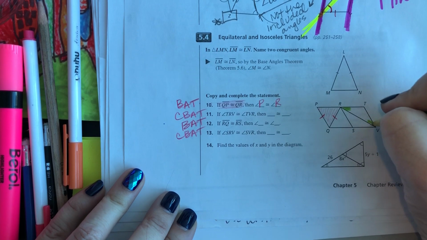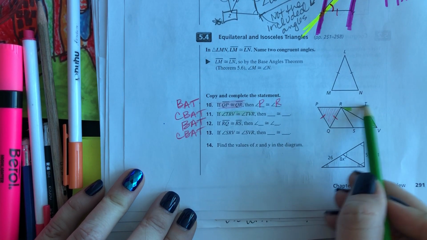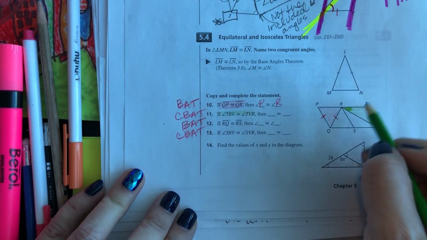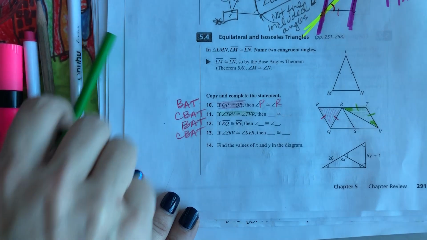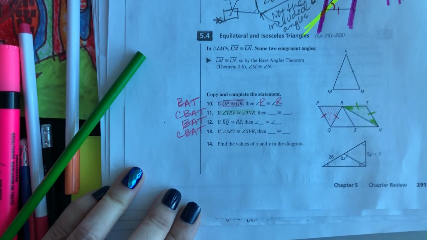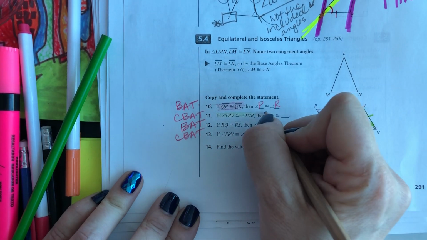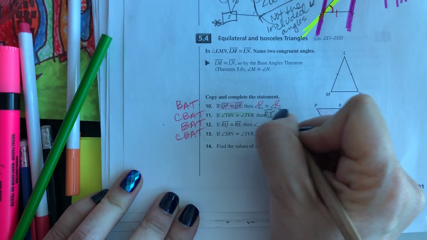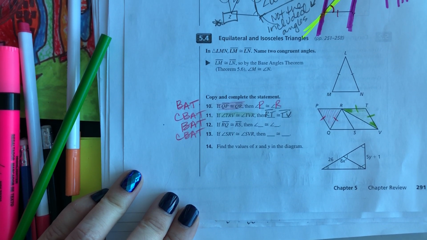They're talking over here. I've got those in green. So it's this triangle they're talking about, and by the base angles theorem, RT and TV are congruent to each other. RT and TV. Make sure segment notation goes over the top. RT and TV.